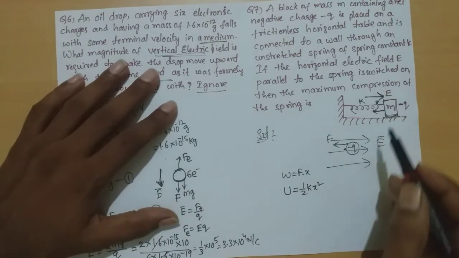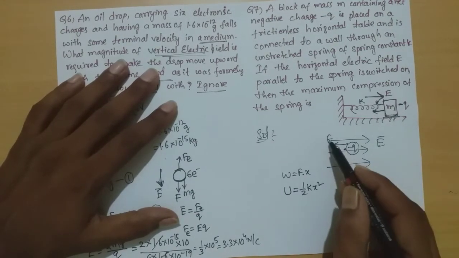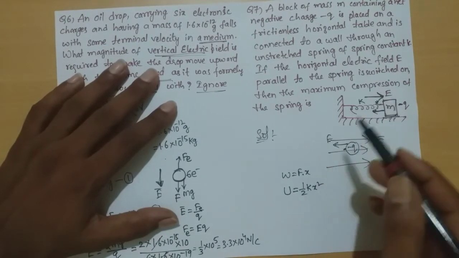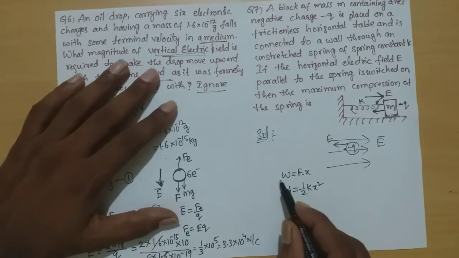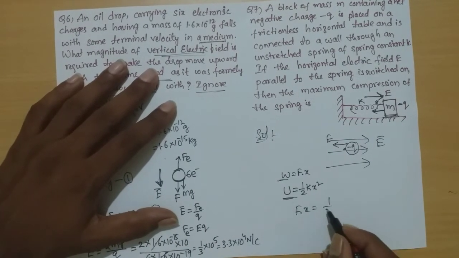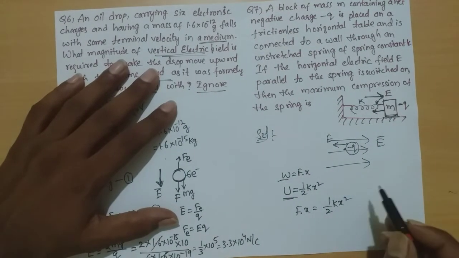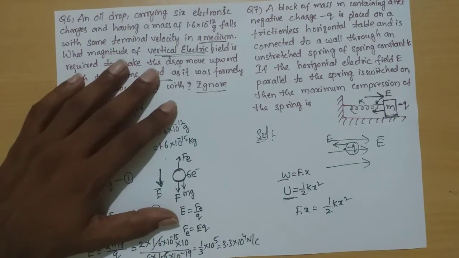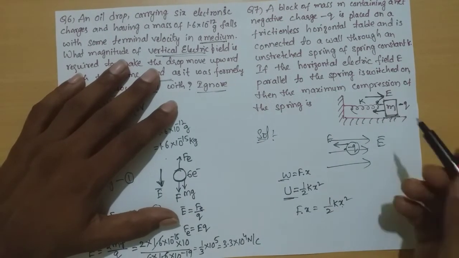Whatever work is done by this force due to the electric field is stored as elastic potential energy in the spring. Now equate this work done with the elastic potential energy: F into x equals half k x square. Here the electric field is given and we have to find the maximum compression x, but F is not given. We have to find the compression in terms of the electric field.